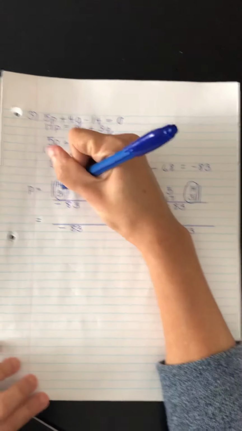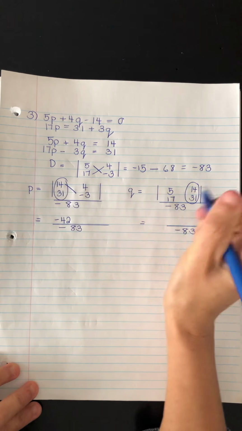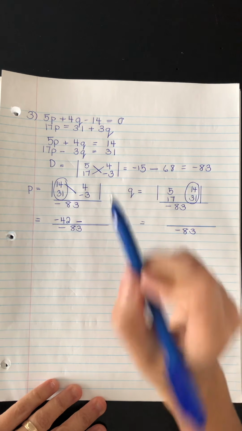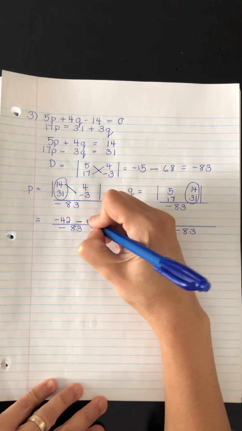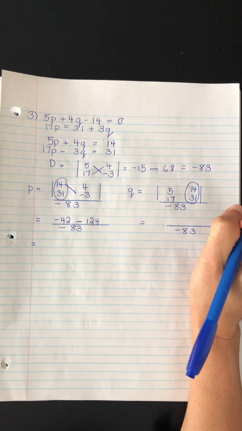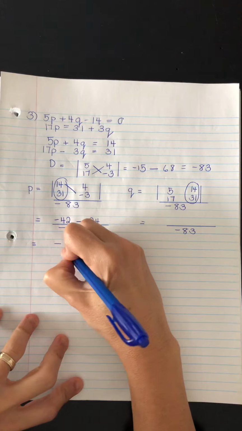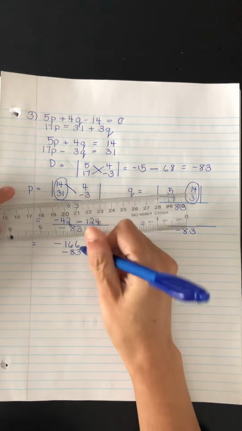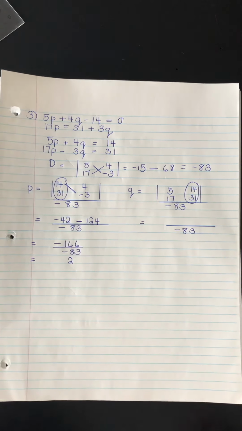All right. Multiply in this direction first. That number is negative 42. From it, we will subtract 31 multiplied by 4. And that number is 124. So the numerator is negative 42 minus 124. That's negative 166. We divide that by negative 83 to find that P is 2.